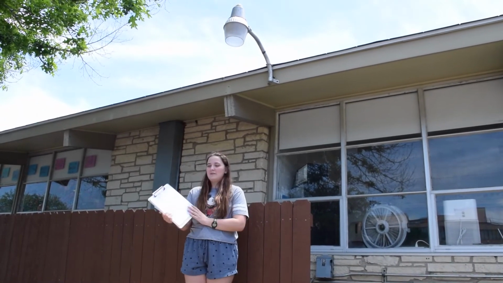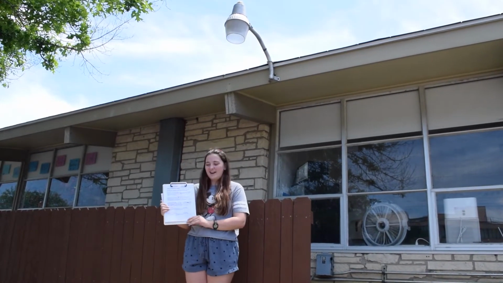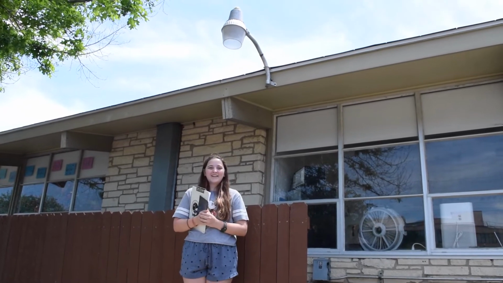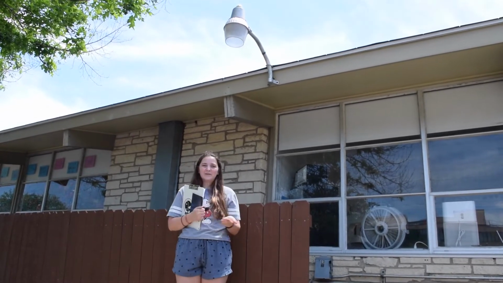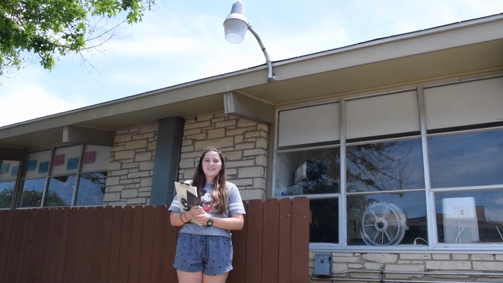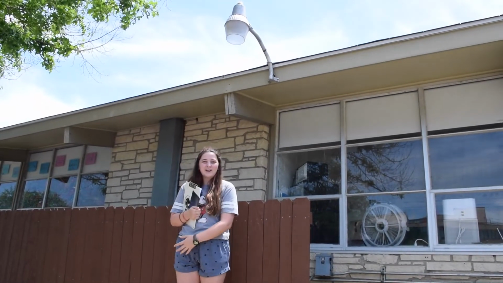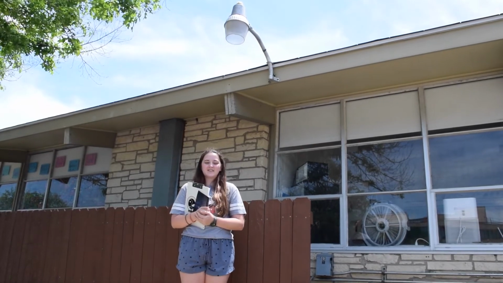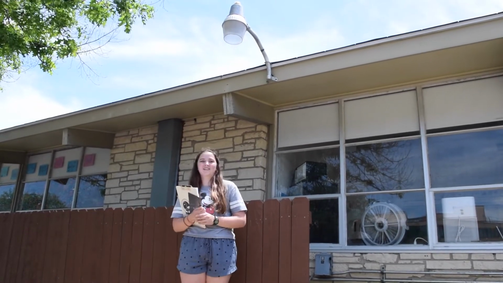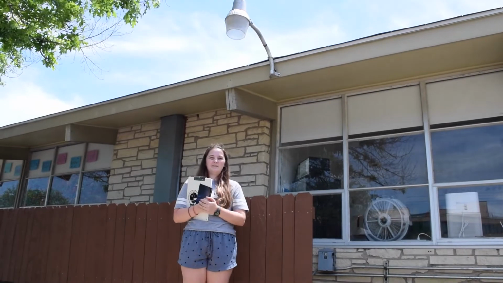Alright, now we're going to be starting on our data collection sheet. I have mine here. And this is the first light that we're going to be talking about. So this light's location and purpose, we are right by a sidewalk in a parking lot. So this is lighting up the sidewalk and the parking lot for people who are here at night.